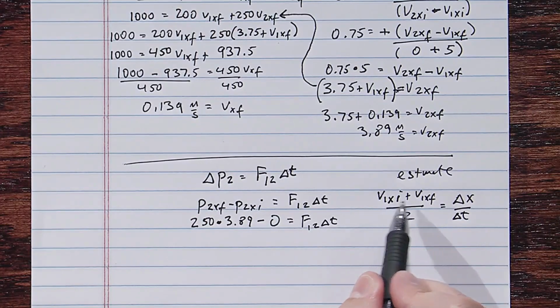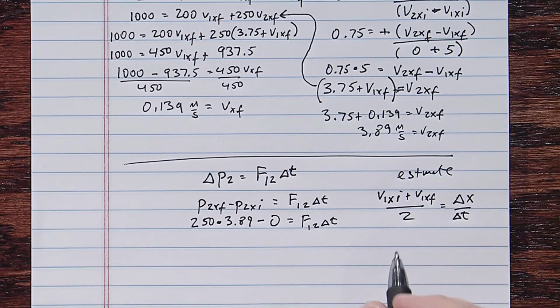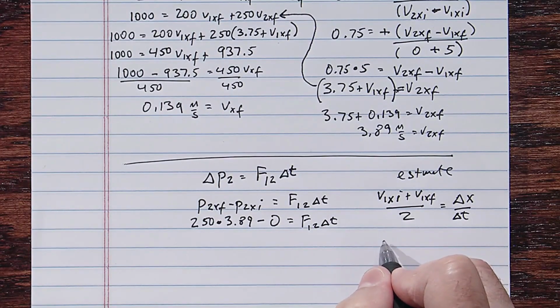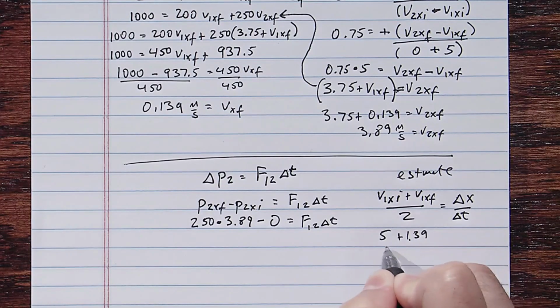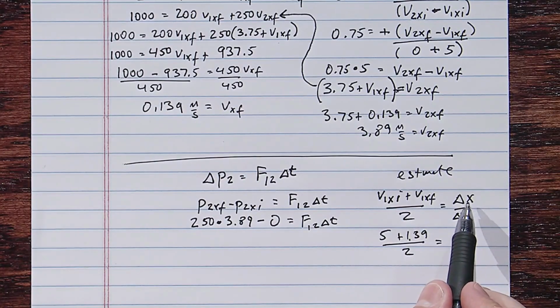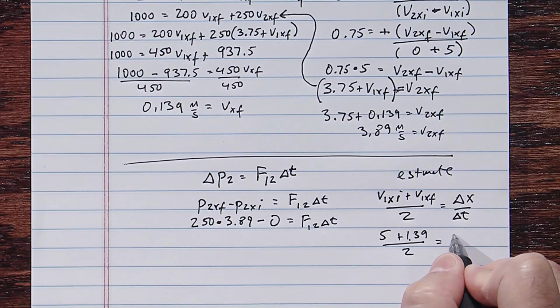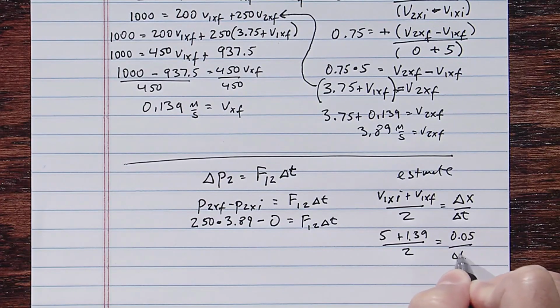We know both the initial velocity and the final velocity of car 1. That was 5 meters per second plus 0.139 meters per second over 2 is equal to the distance that car 1 moved during the collision. We'll estimate that to be the width of the bumper, which is a few centimeters. So I'll say 5 centimeters, 0.05 meters divided by delta t.